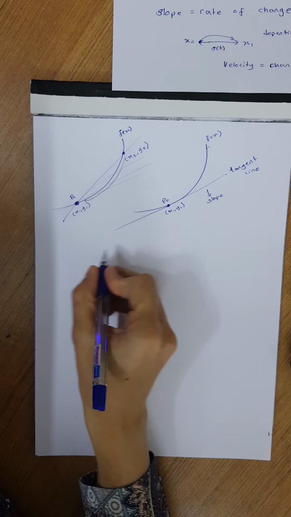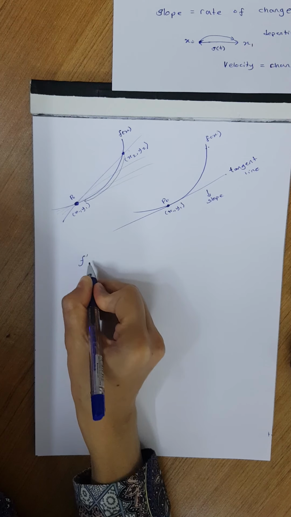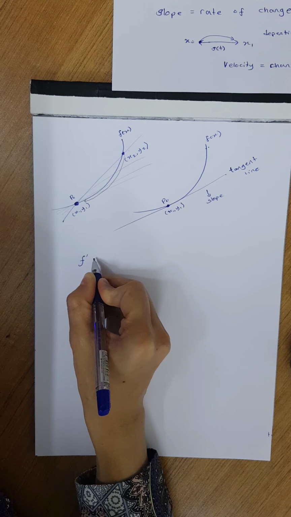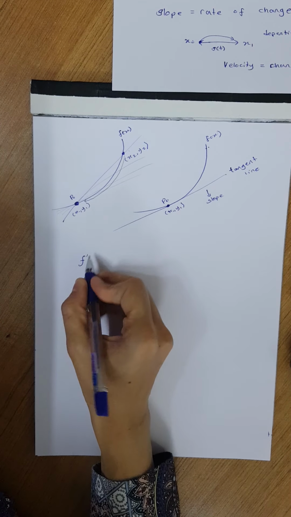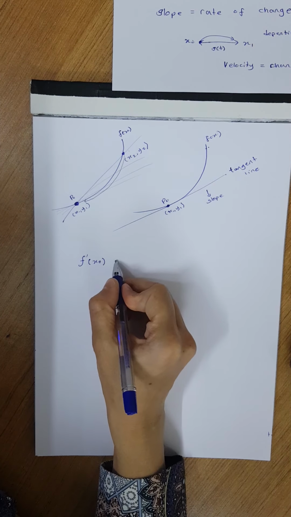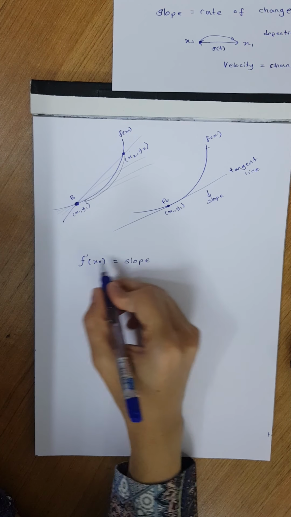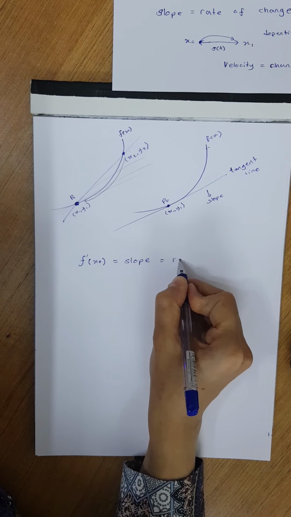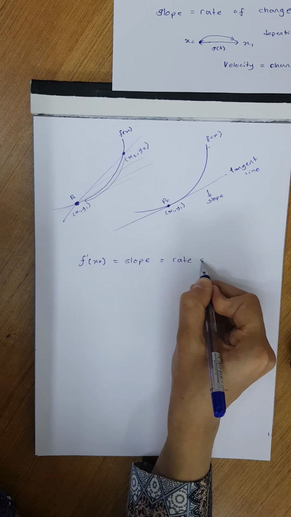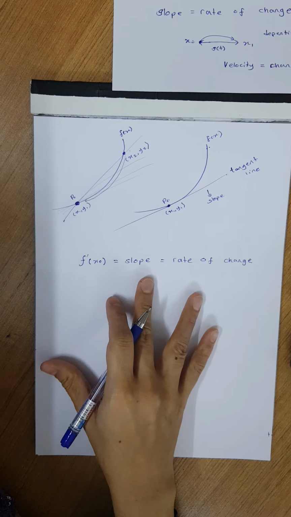And of course, it is the same thing if I say find the derivative of f of x at x naught. It is the same thing as if we say find the slope of that function at that point, and it is the same thing as if we say find the rate of change of that function. So we have got three notions.